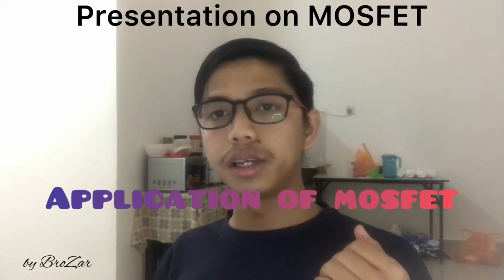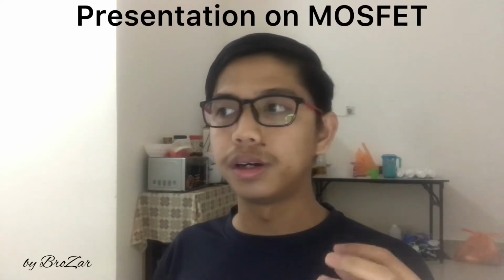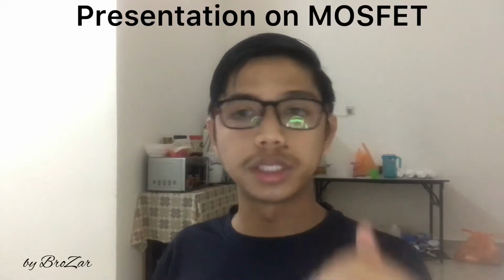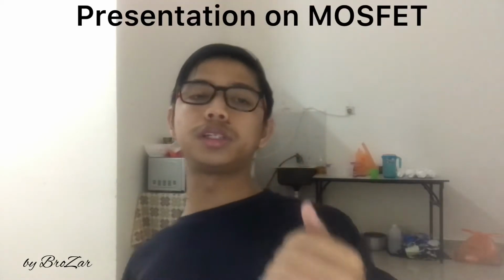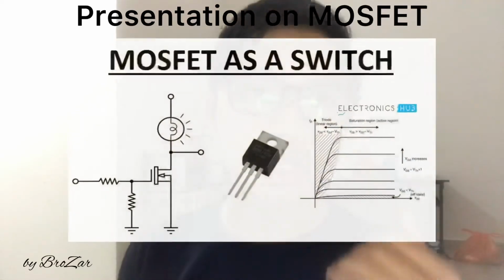There are several applications of MOSFET. The main one is the switch. MOSFET is used as a switch. How could MOSFET be used as a switch?